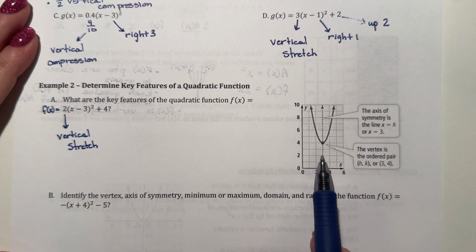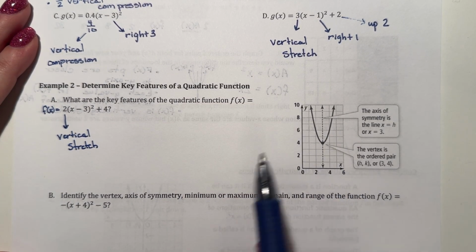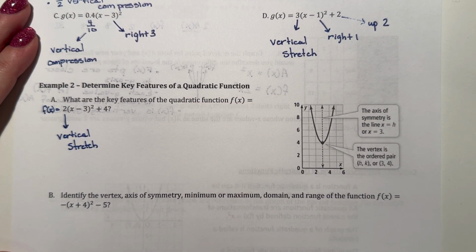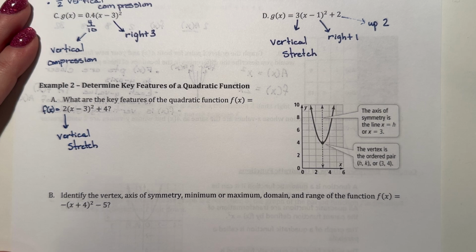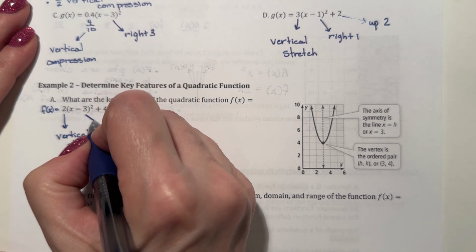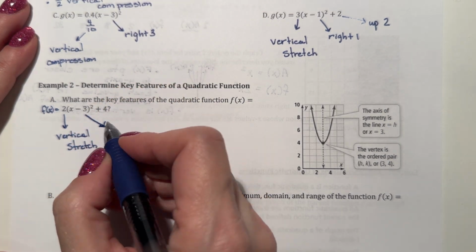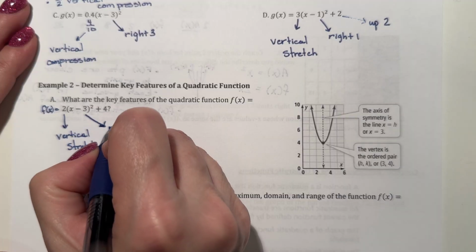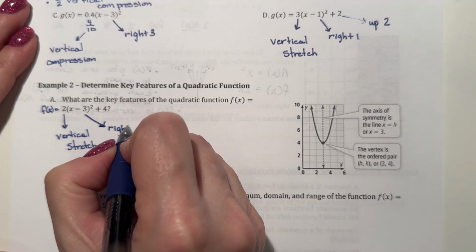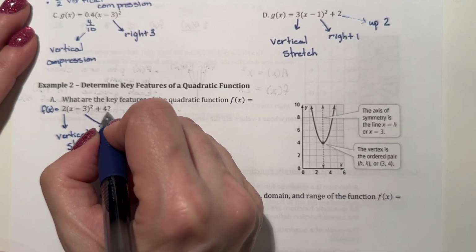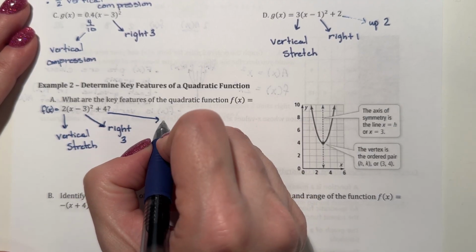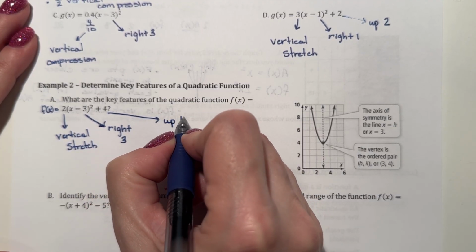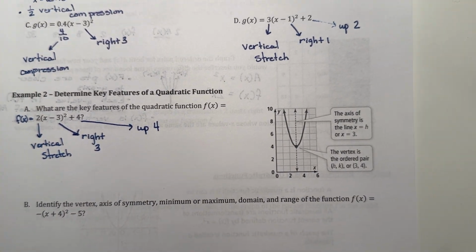When I look at the picture, I should see it kind of a little skinnier than I expect, because if I were graphing this going from the origin, I would expect these to be a little bit different than they are. All right, then we have opposite of what we see, horizontal, so that'll be right 3. And then finally, we have that vertical translation, so it's going to be up 4.